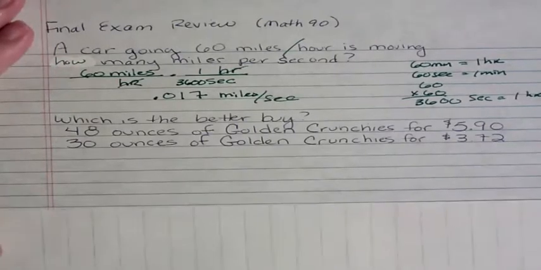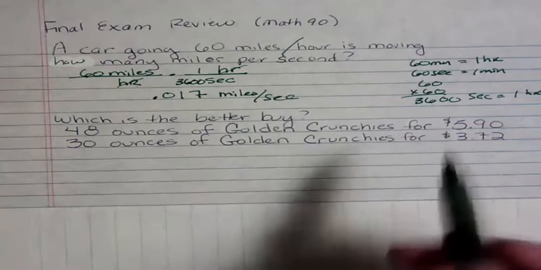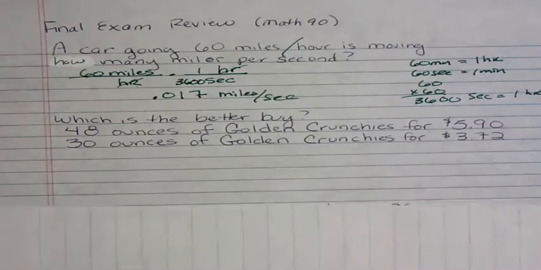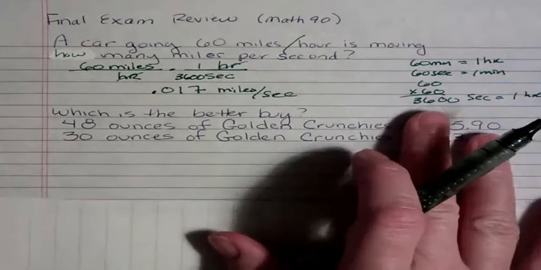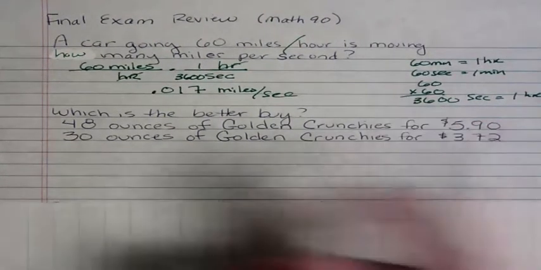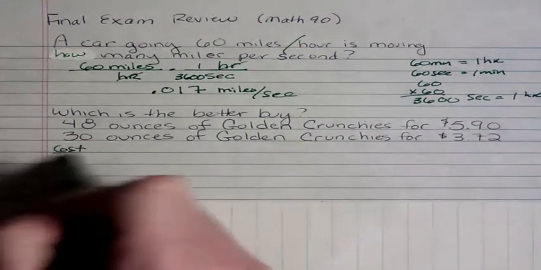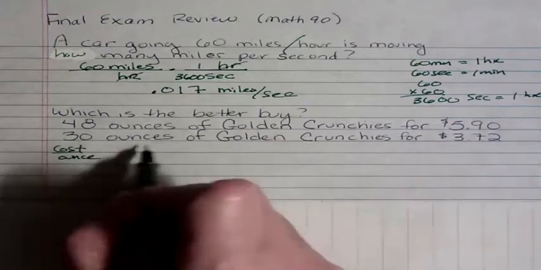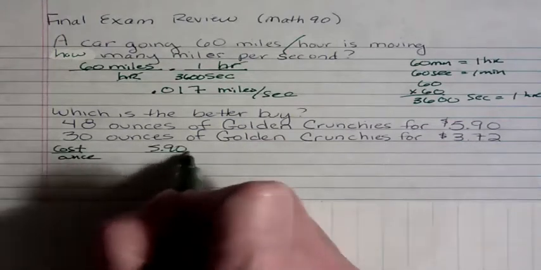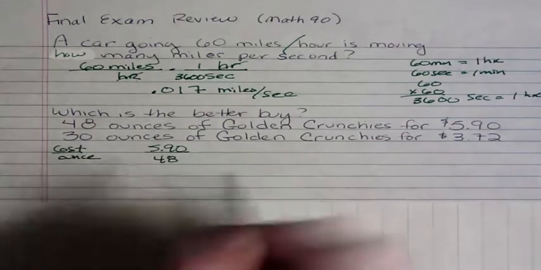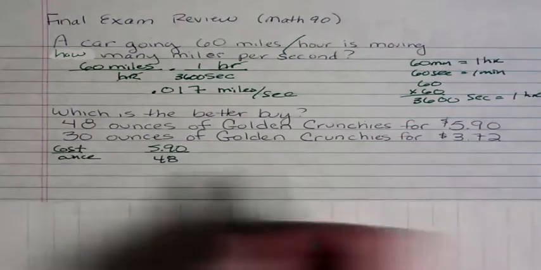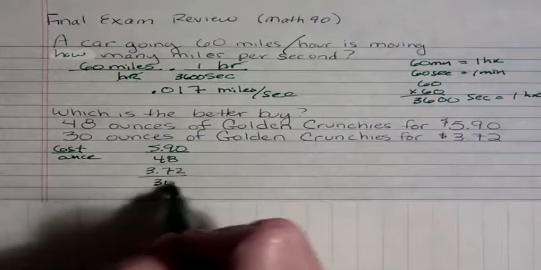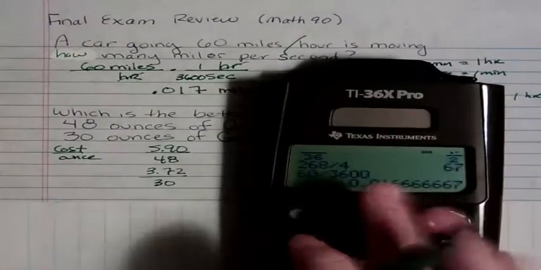What's the better buy? 48 ounces of Golden Crunchies for $5.90, or 30 ounces of Golden Crunchies for $3.72. So what you're looking for here is a rate, and you're looking for cost per ounce. So we're going to take the first one. We're going to take the cost of $5.90 for 48 ounces. And for the second one, we're going to take the cost of $3.72 for 30 ounces. And now I'm going to go ahead and divide that.